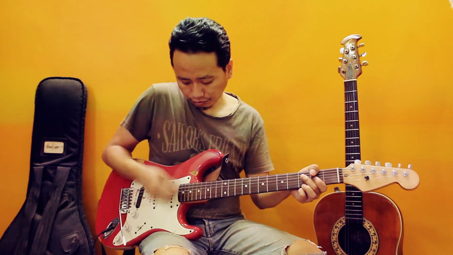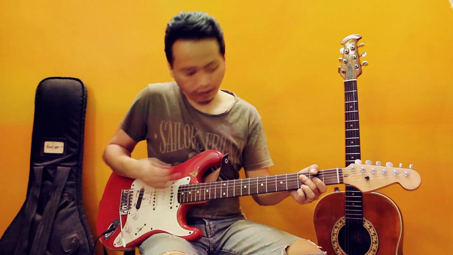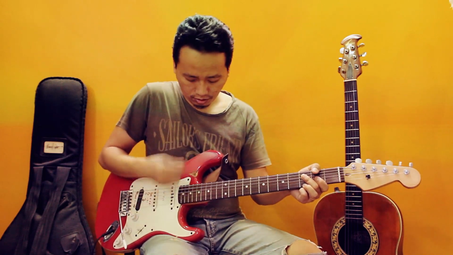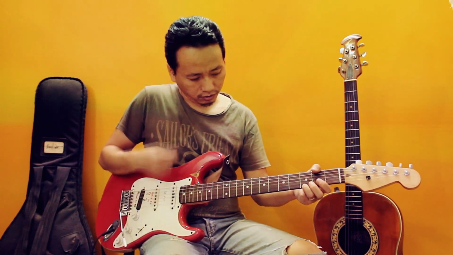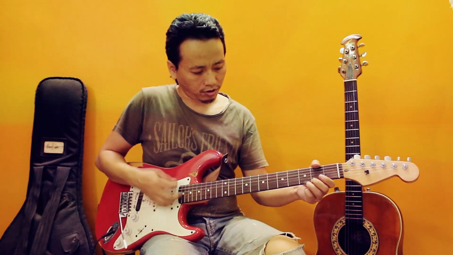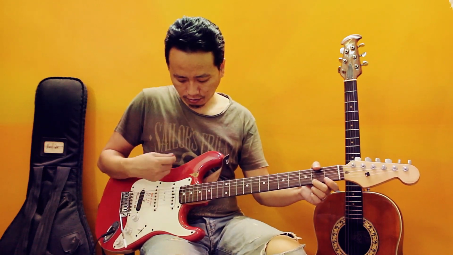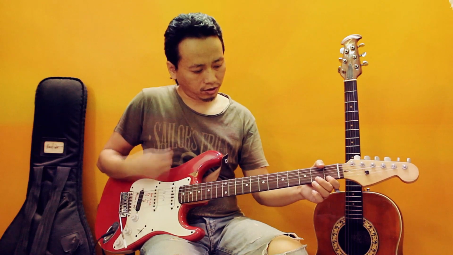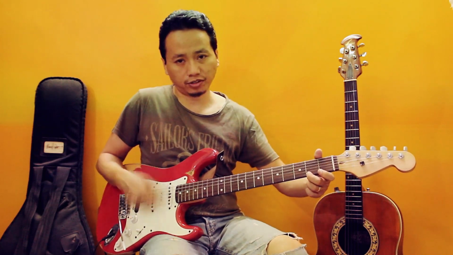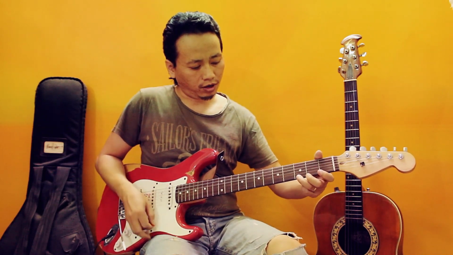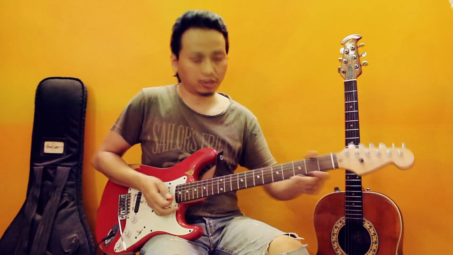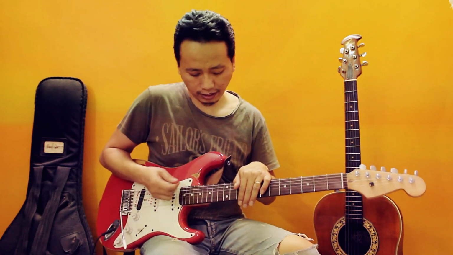I want you to strum on the first stroke of your count. Cycle of 4. 1, 2, 3, 4. Then you come back reversal. This is how you're going to be practicing your right hand exercise.